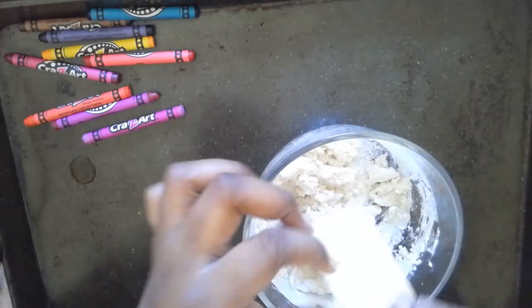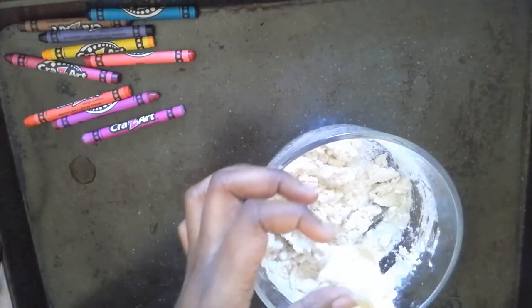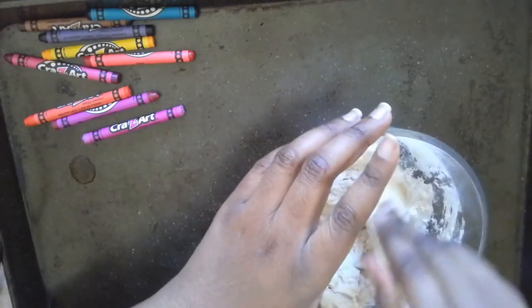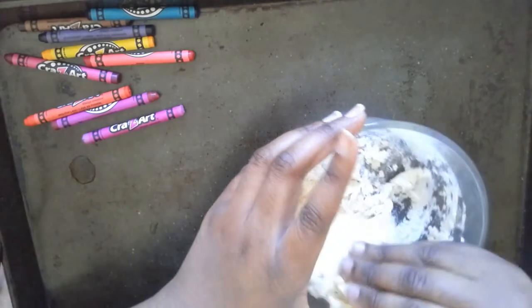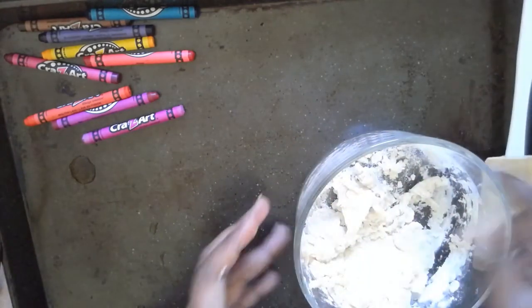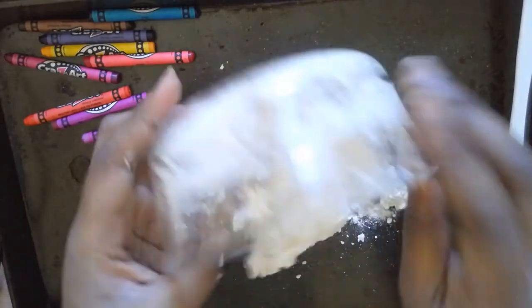When it starts getting sticky, you want to start mixing it with your fingers. So I'm going to start mixing mine with my hands.